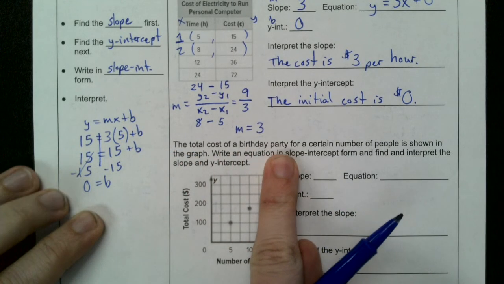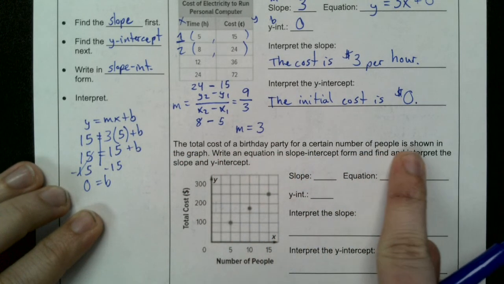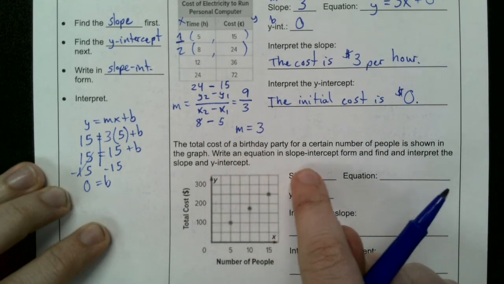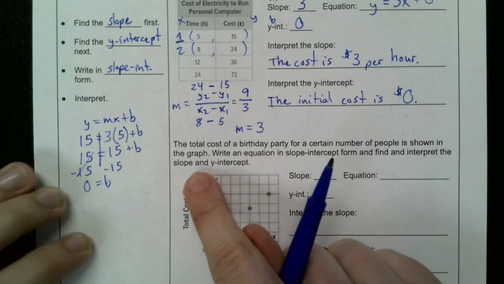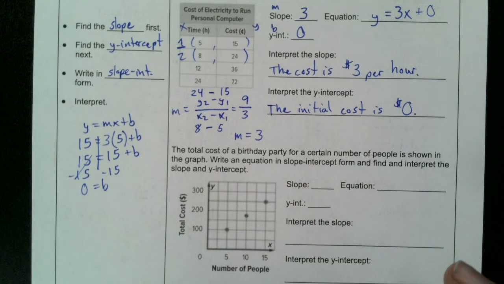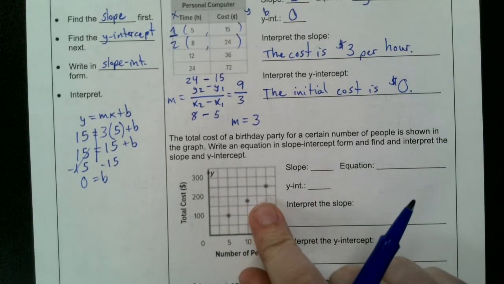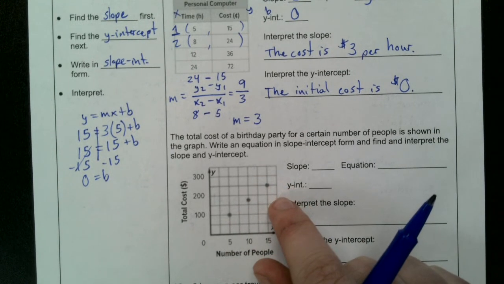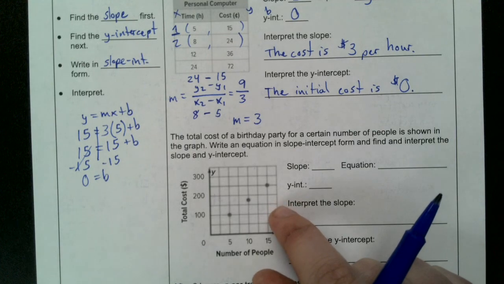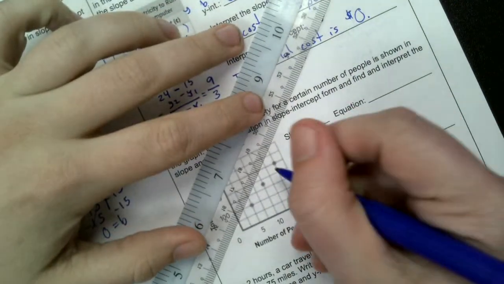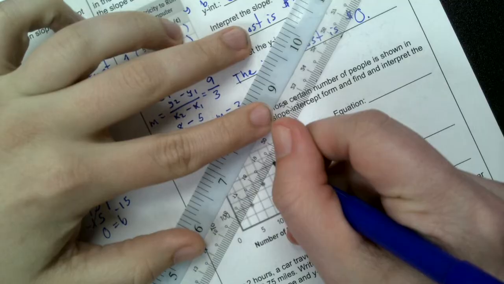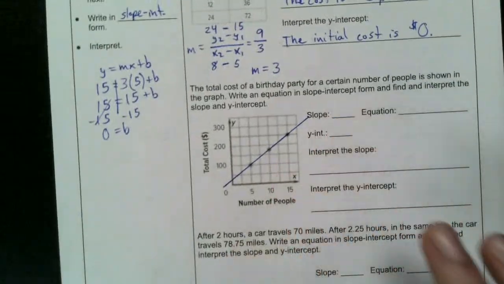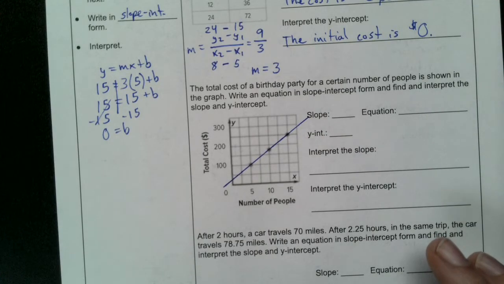It says the total cost of a birthday party for a certain number of people is shown in the graph. So it's this. Write an equation in slope-intercept form and find and interpret the slope and the y-intercept. Now this one, we could do a couple things, okay? If you want, let me use straight edge. Draw your line. If you want to, you don't have to.